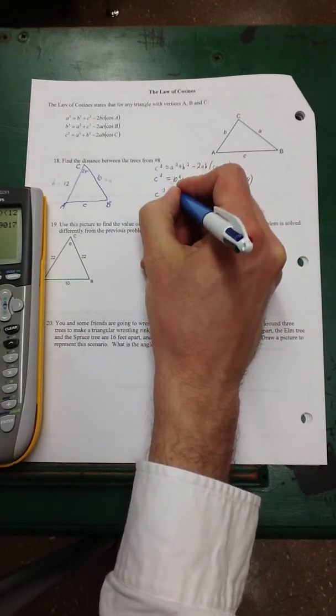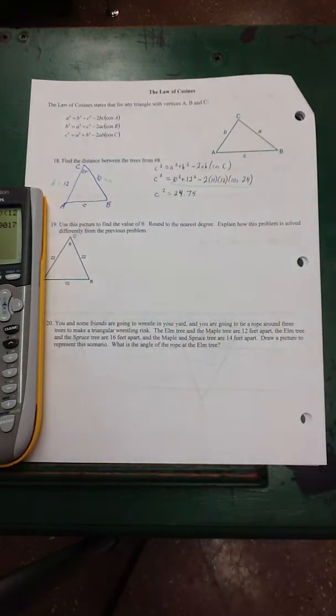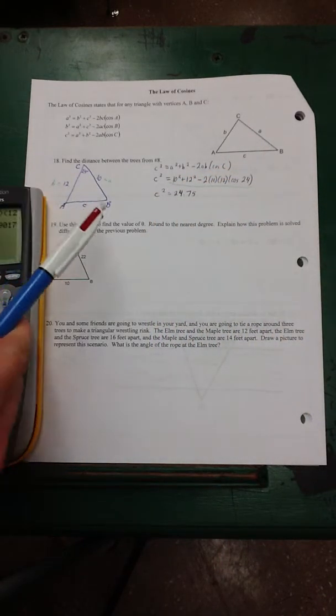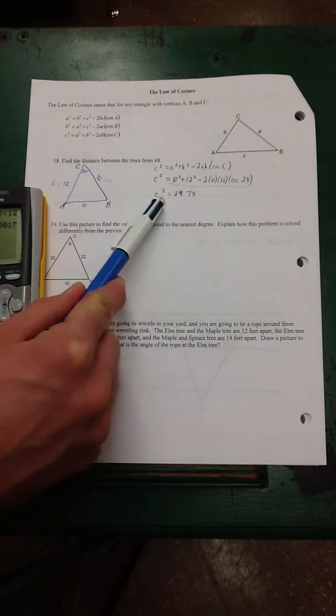C squared equals 24.75. There's two reasons why this is not your final answer. First of all, we haven't found C. We found C squared.